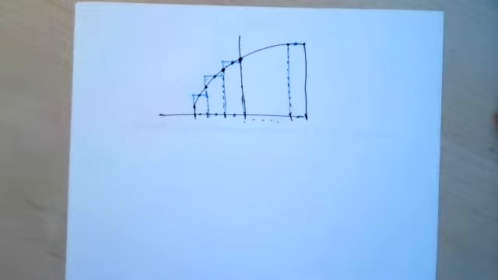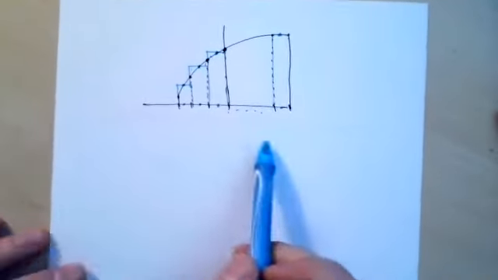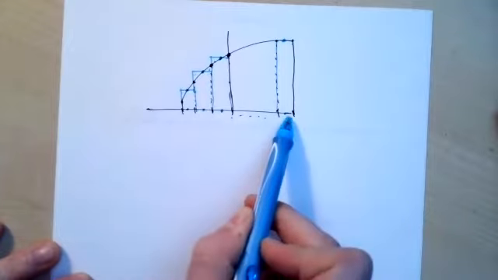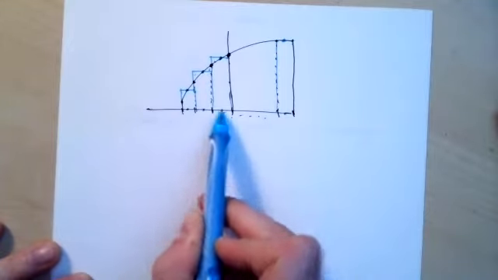And this gives a really good approximation. It's actually the most precise approximation for the same number of partitions. The problem is the formula looks similar to all the other ones, but sometimes you have to find these extra points and compute them.